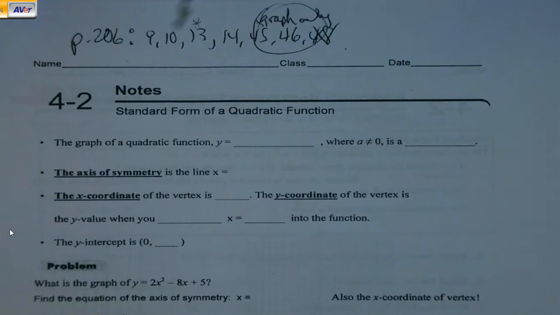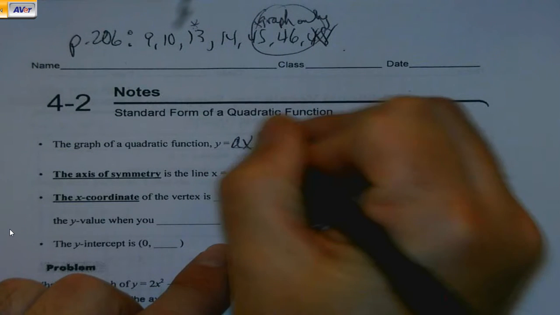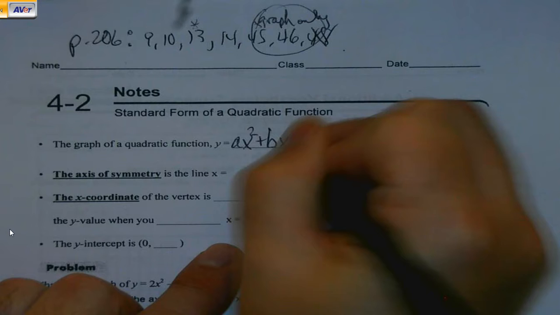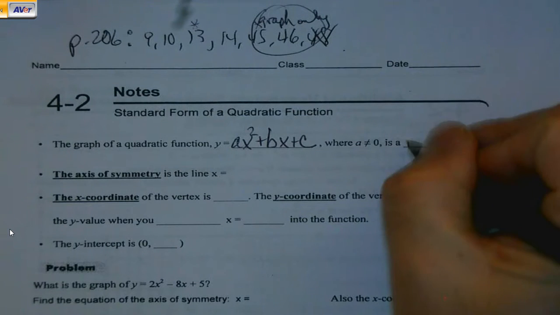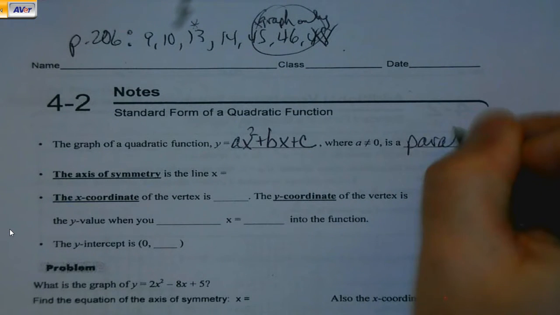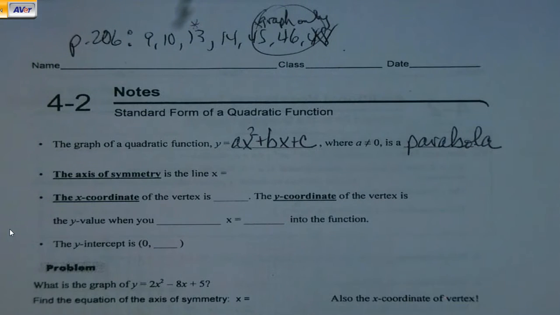So we're going to do some compare and contrast today with what we've been working on, vertex form of a quadratic, and now what we're going to start on, which is called the standard form, which is going to look like this. Little different from what we've been doing. Okay, so ax squared plus bx plus c. But the main part we're going to be interested in are the a and b values for right now. But even though this looks different than the vertex form, it still is going to make a parabola, still is going to make one of those U shapes.